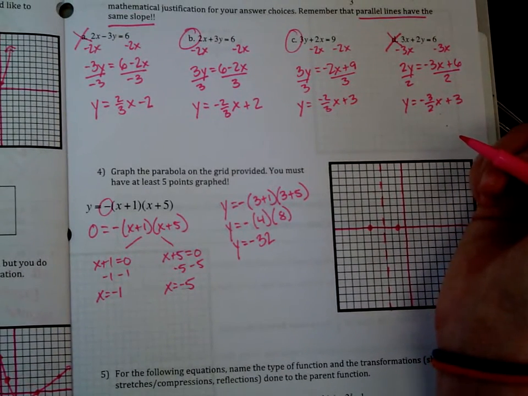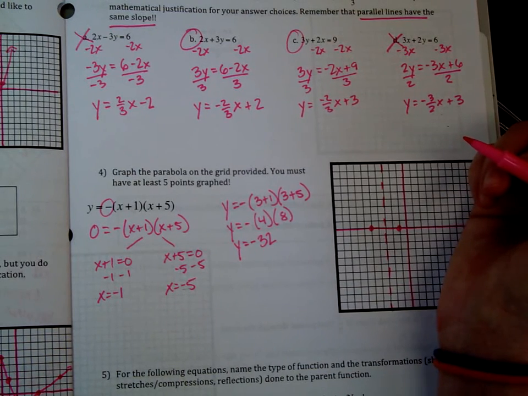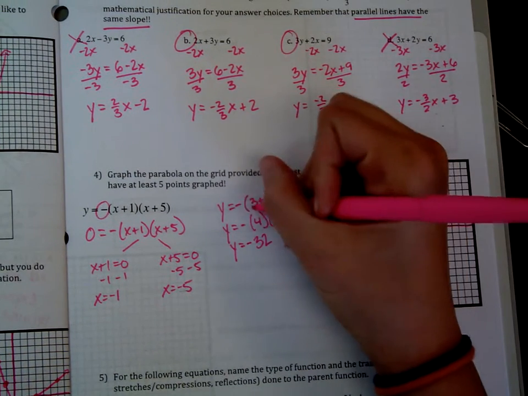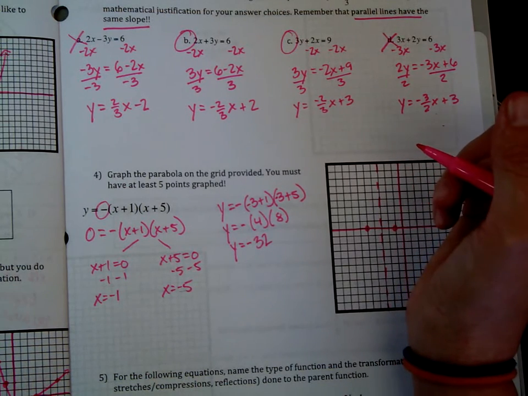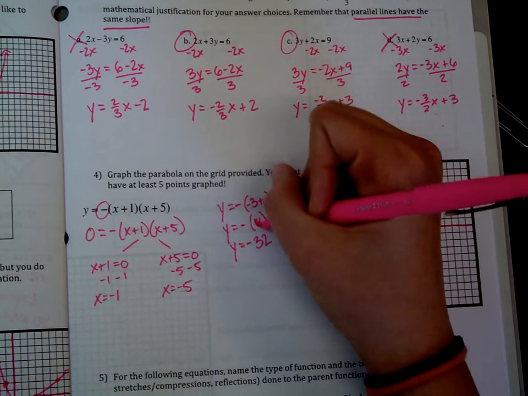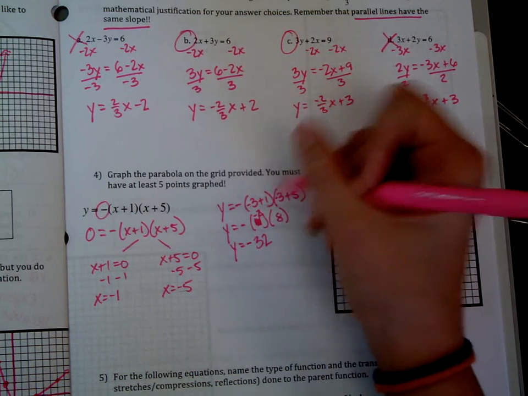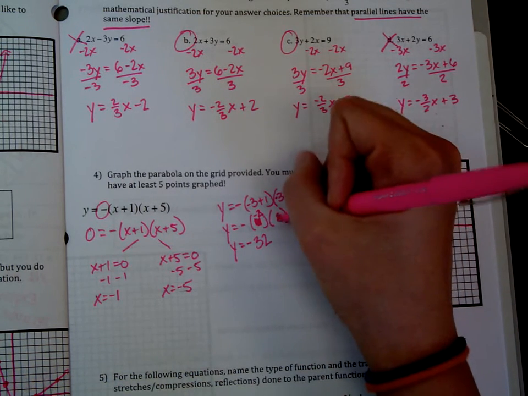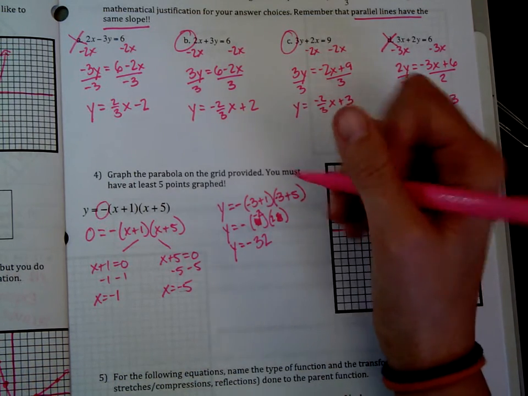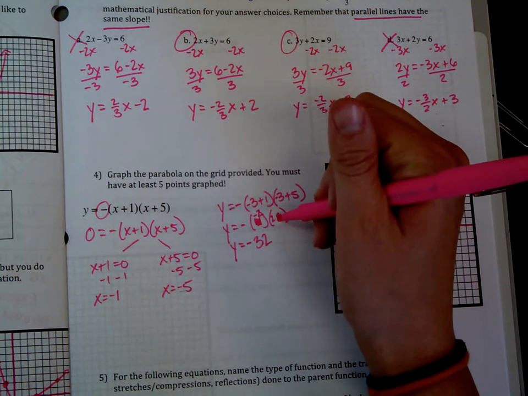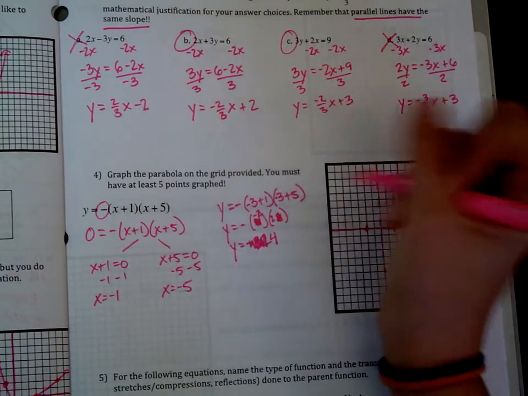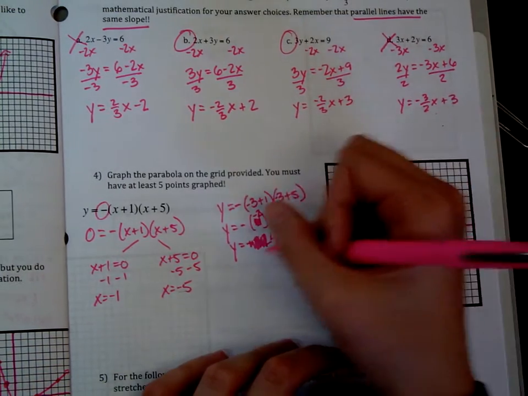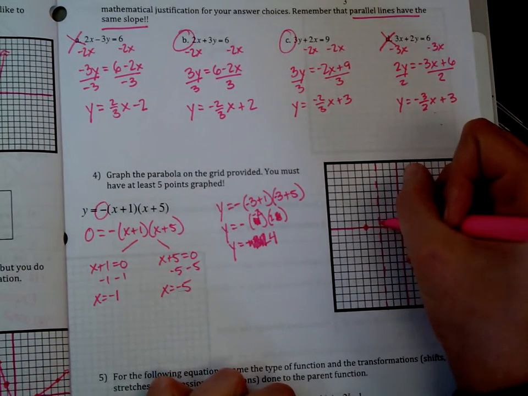So I got that my vertex should be at, oh, I see my problem. This should be a negative 3, negative 3. So this should be negative 2, and this should be 2. Negative 2 times 2 is negative 4, and then negative 4 with a negative is positive 4. So the vertex should be at negative 3, 4.